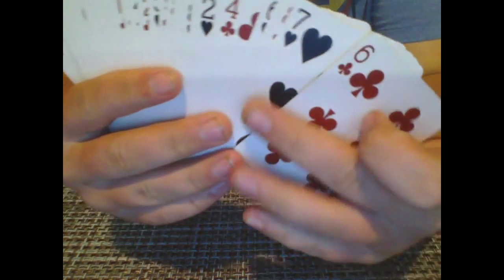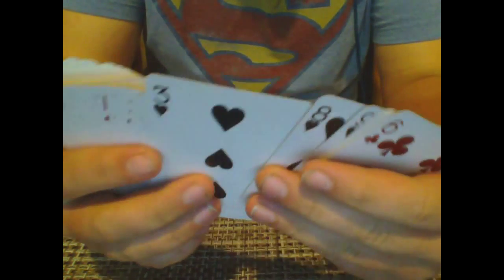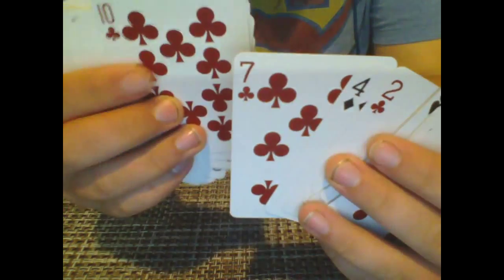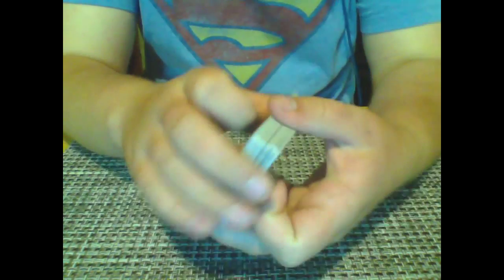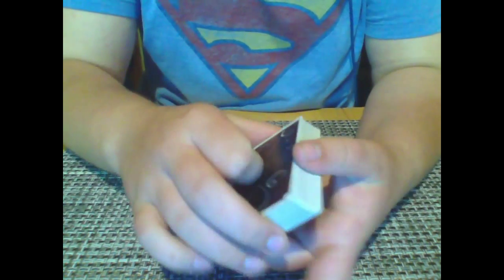As far as the rest of the cards, they're just standard card faces. They look totally normal. I didn't change any of the placement of the symbols on the cards. I just left it normal, so they're basically exactly the same as a regular deck of cards.